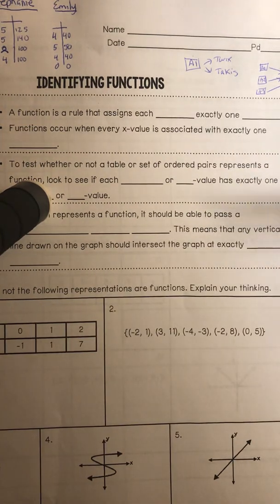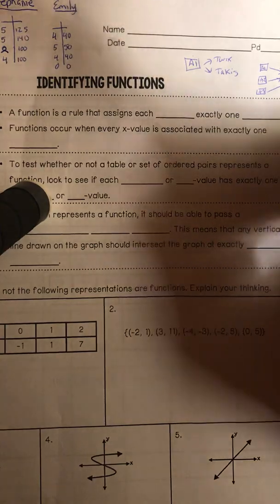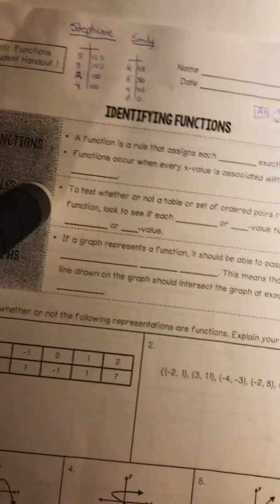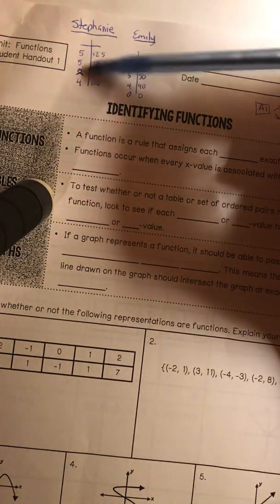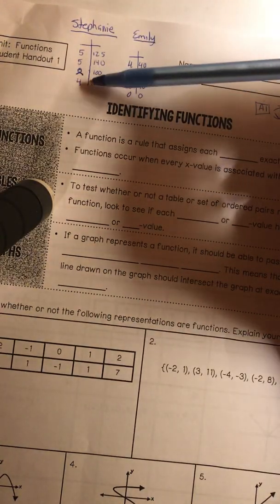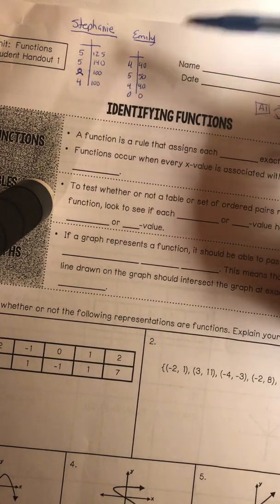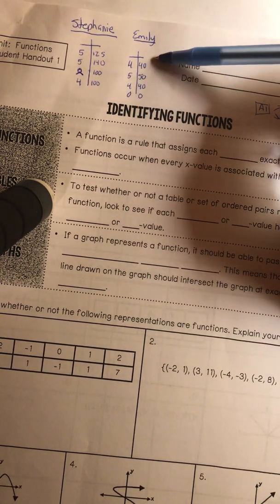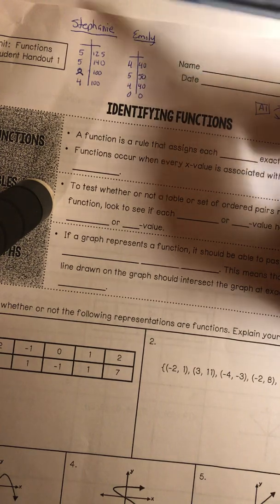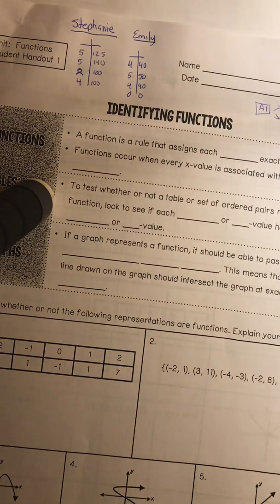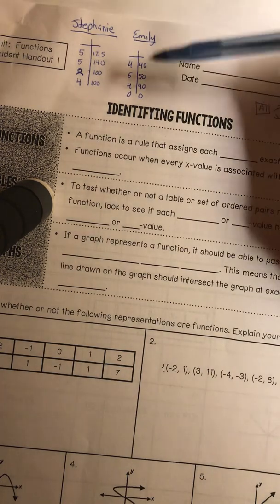Okay. So what we're going to do today is look at a relation. So these are relations. Stephanie works, she inputs hours, she gets out money. So there's a relationship between her time in and the money that she gets out of it, right? Emily also puts in time and gets out money. Like we said the other day, we started writing down what they earned based on how many days or how many hours they worked.